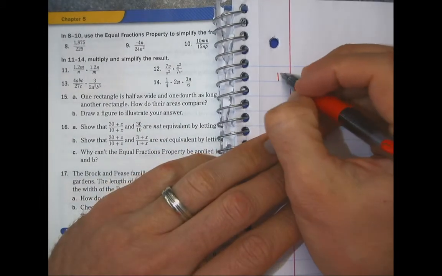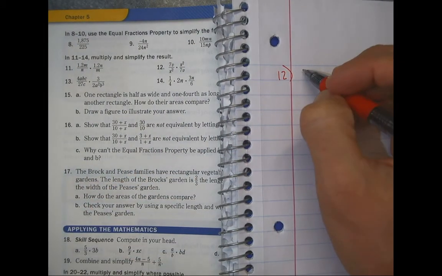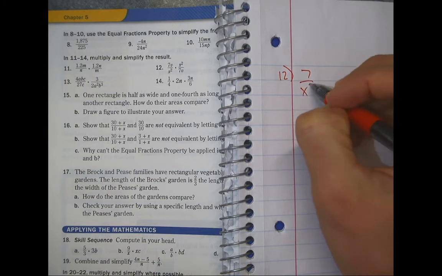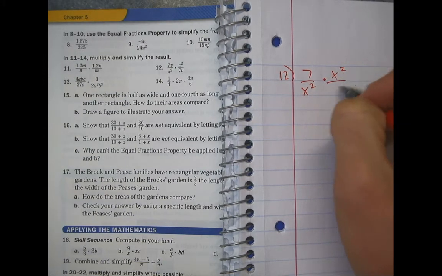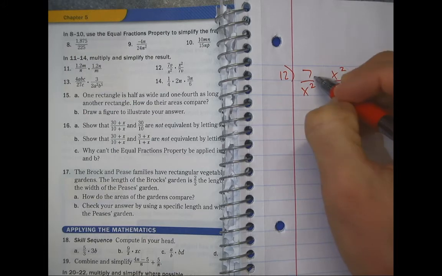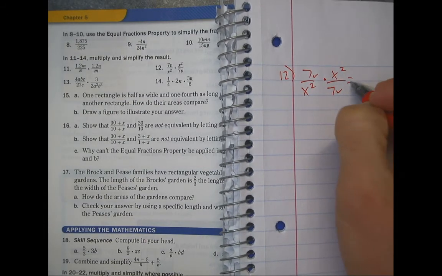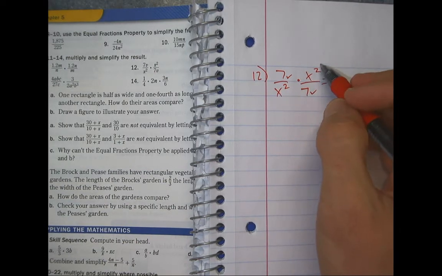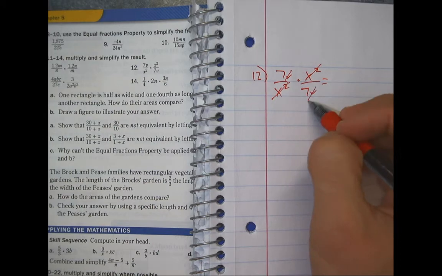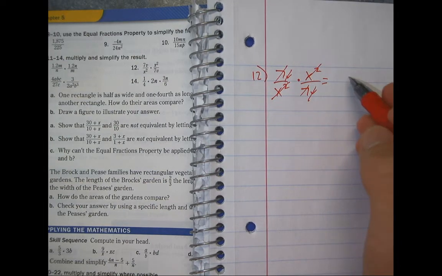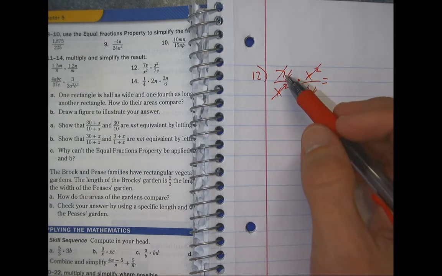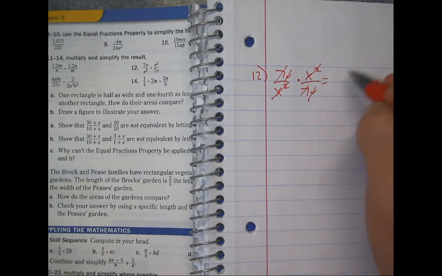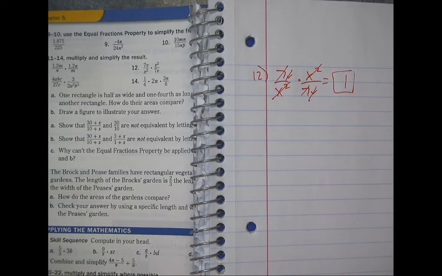Okay, number 12. Okay, this is another one where before I even multiply and worry about anything, I can cancel. X squared and x squared cancel. V and V cancel. 7 and 7 cancel. And so some people would put 0 or say no solution or something like that. But remember, we're actually dividing. 7 divided by 7 is 1. V divided by V is 1. X squared divided by X squared is 1. So my final answer here is just 1.